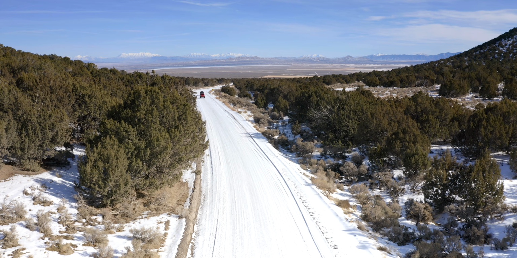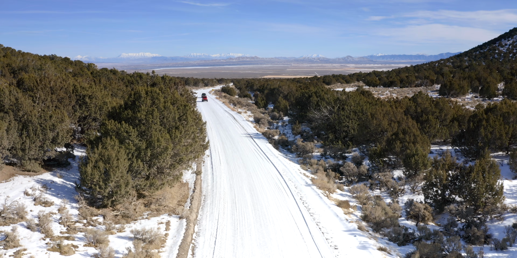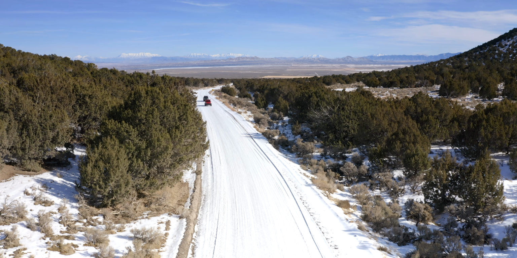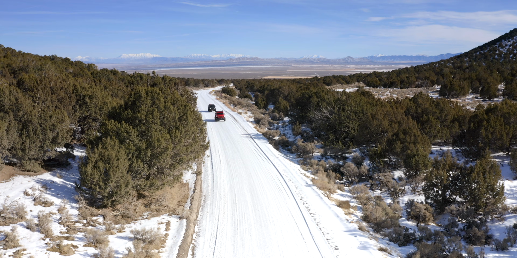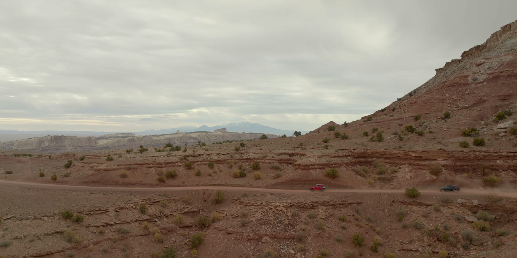Now the next movement is, well, no movement, and it's a tripod in the sky. And what you'll do is fly your drone to a unique perspective and then just let the drone sit there. And then you want to have the vehicle move through the scene. You don't always have to have motion with your drone.